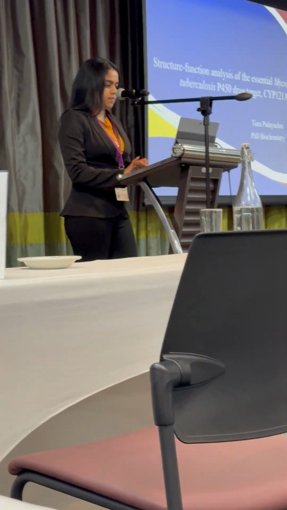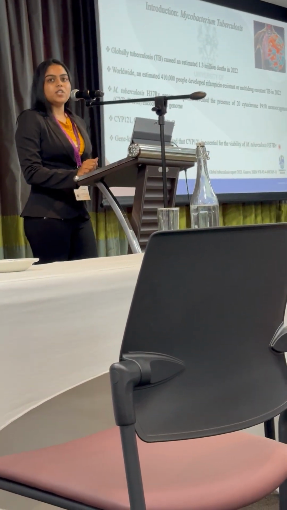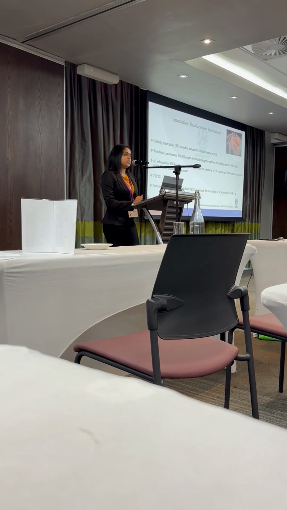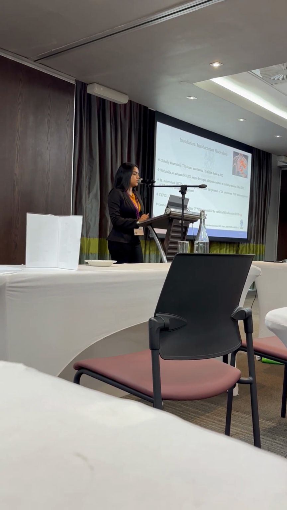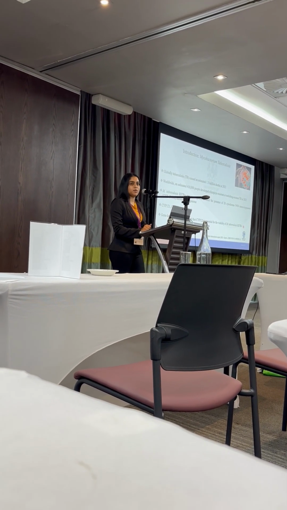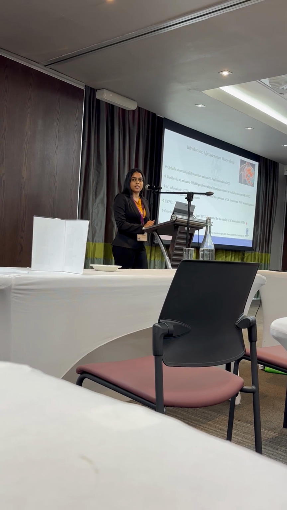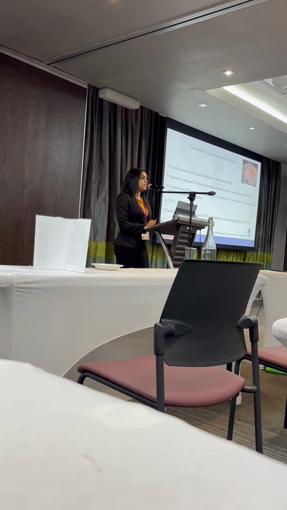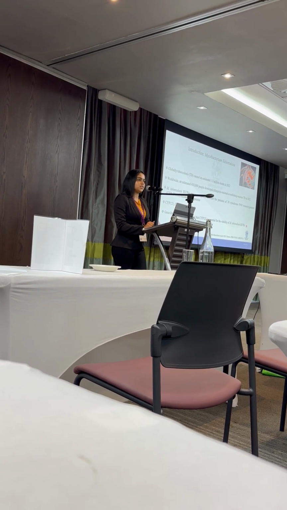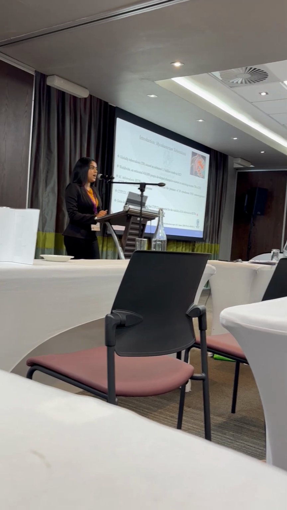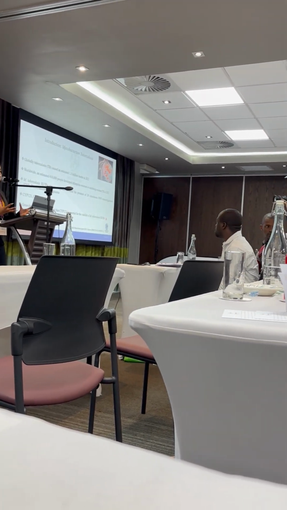Globally in 2022, tuberculosis caused an estimated 1.3 million deaths, with approximately 7.5 million new cases being reported according to the World Health Organization. Approximately 410,000 people developed rifampicin-resistant or multi-drug resistant TB, highlighting the importance of developing new anti-TB drugs with a novel mode of action to combat this pathogen.